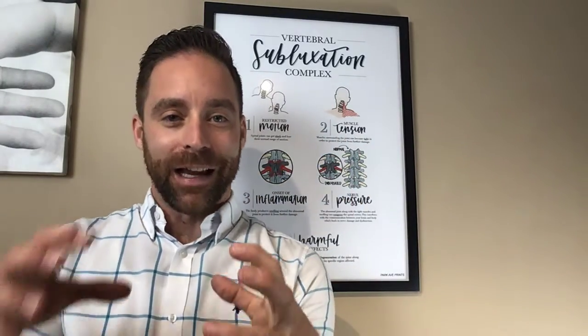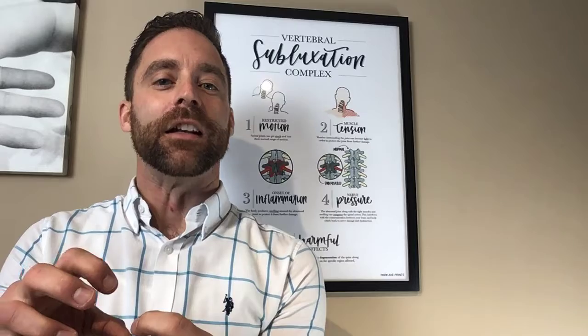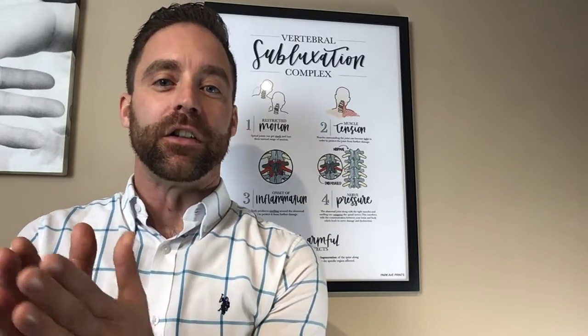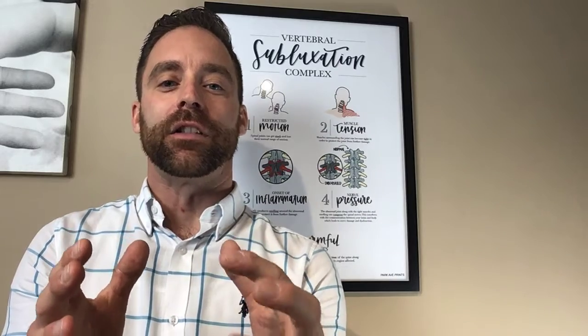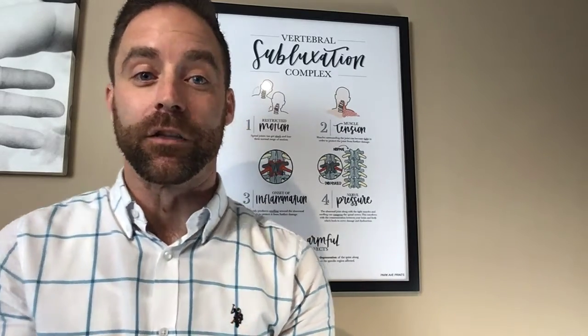Second one is muscle tension. What your body does is tighten muscles around an area that's irritated or inflamed. Healthy response in the short term, it's a great acute response. Chronically, it causes degeneration and damage and accelerated breakdown of your spine.